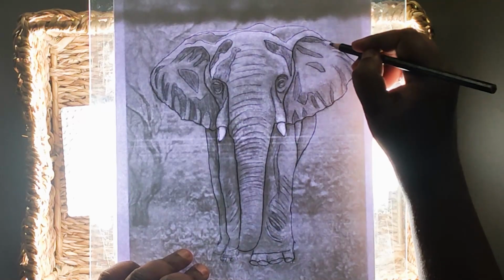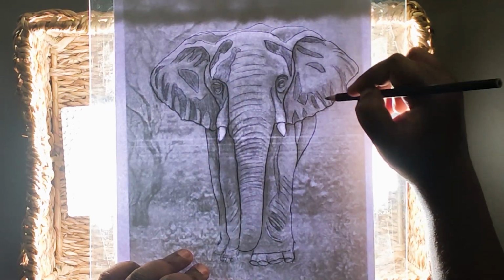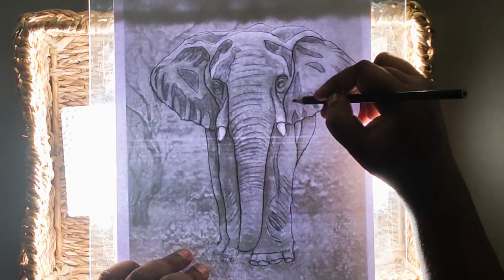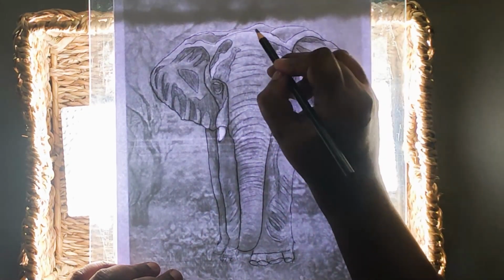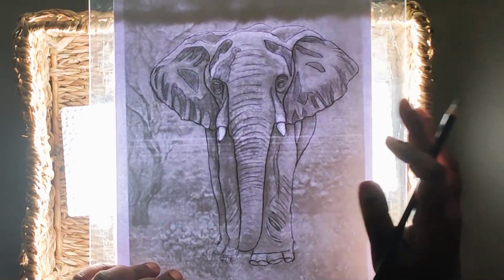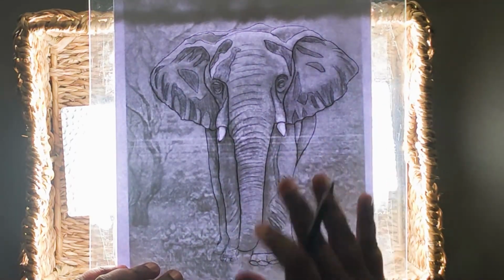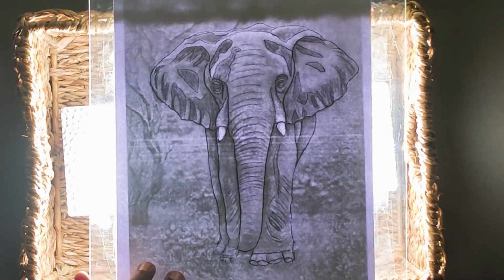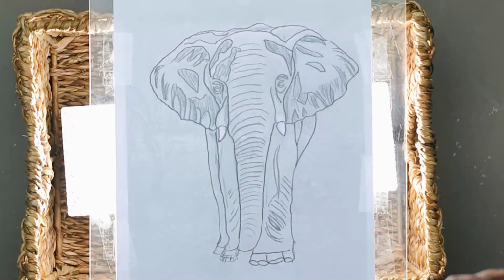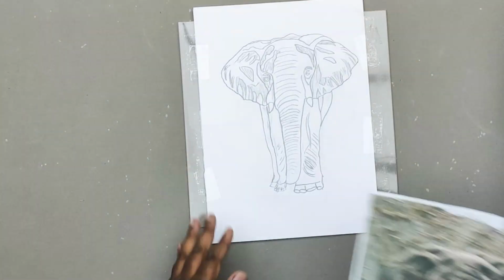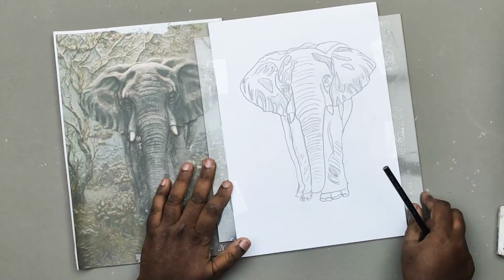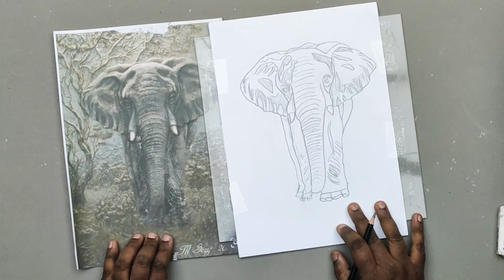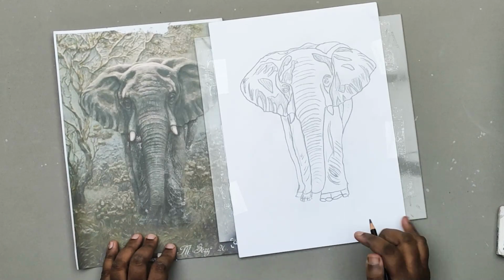Okay, so now I'm going to switch off the studio lights, switch on the workspace light, and switch off the light underneath. I'm going to take out the paper and show you how the outline has been transferred. So we have the elephant nicely transferred here, but we still have room. You can check the places which we were not able to cover.